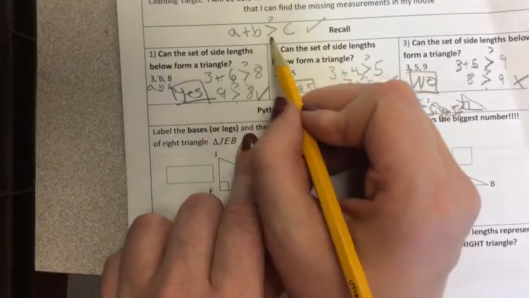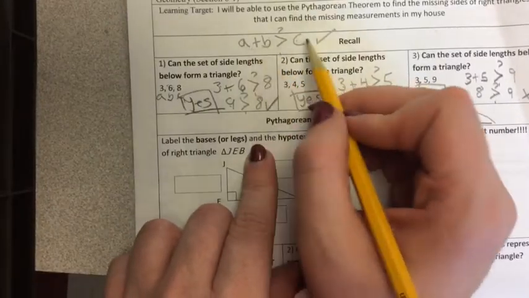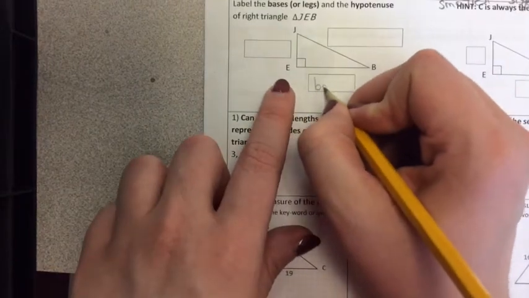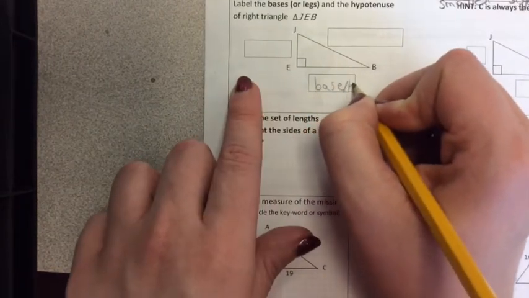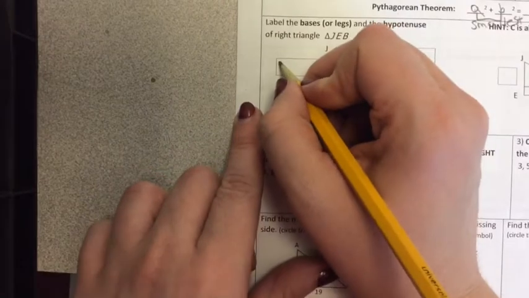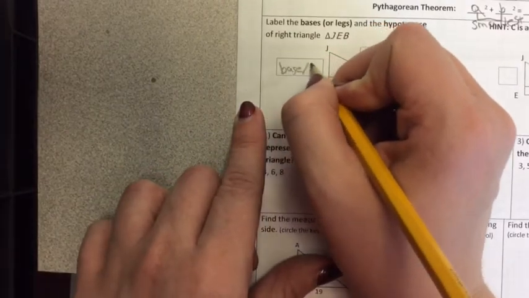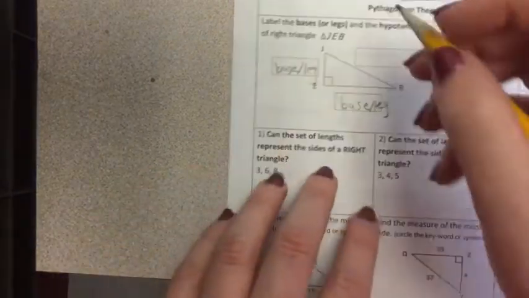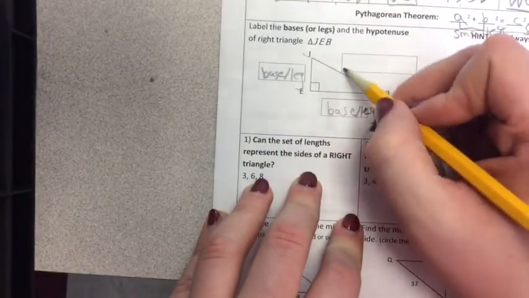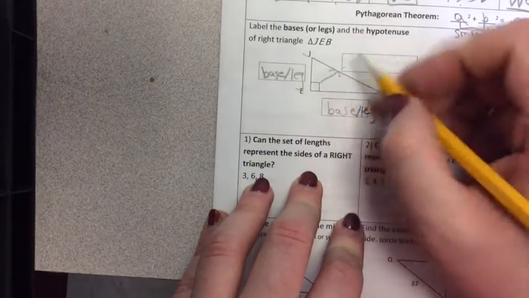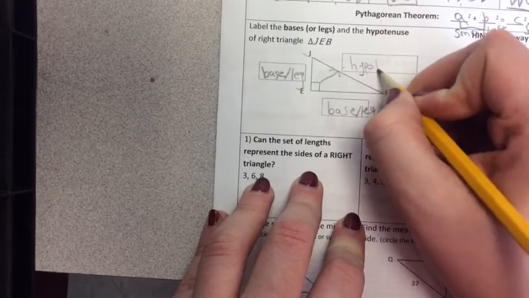And that's similar to here, where we had the 2 smallest sides and the bigger side. All right, so this is a base or a leg, and this is a base or a leg. So those are our smallest sides. The longest side is always opposite the right angle, and it's called the hypotenuse.